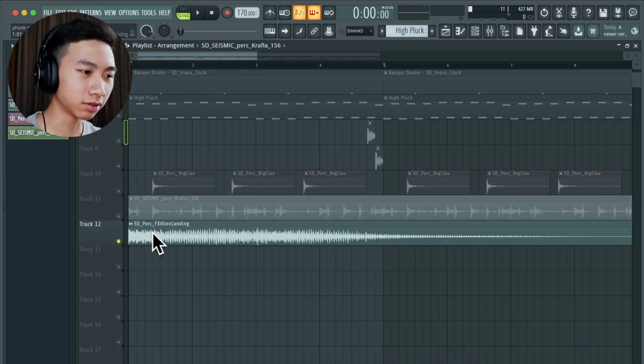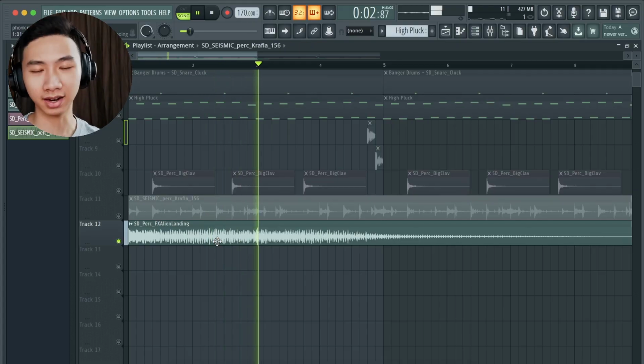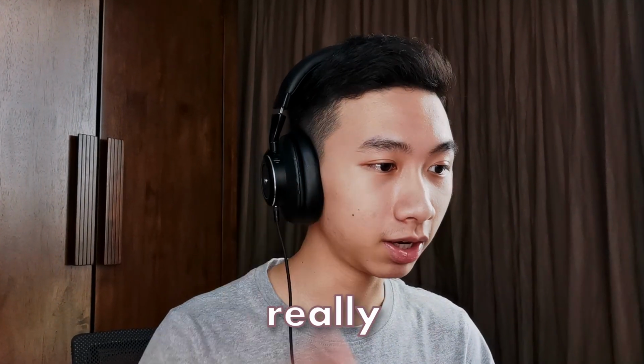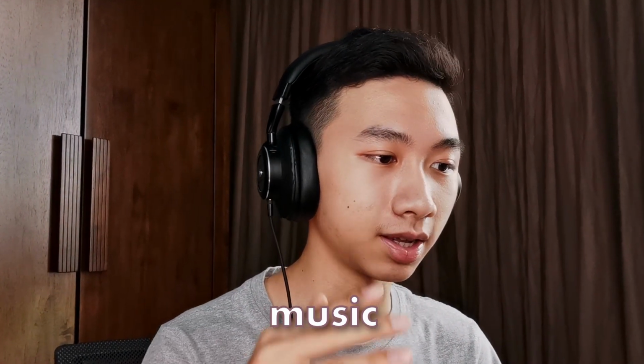And also, I just found this cool sound effect, and I just thought funk music could have had that. So okay, one thing I want to try over here, which is really interesting that I hear in a lot of funk music, is that they speed up the tempo.